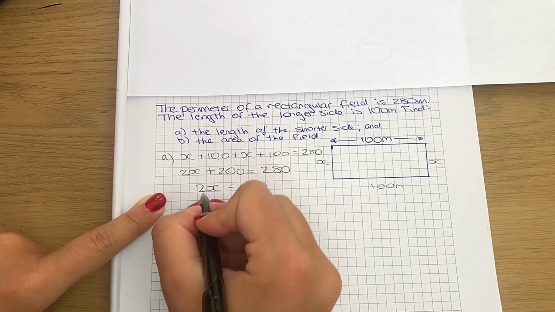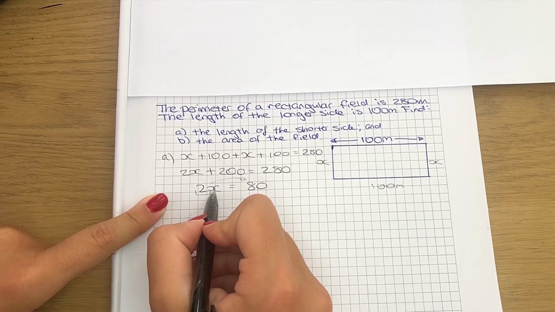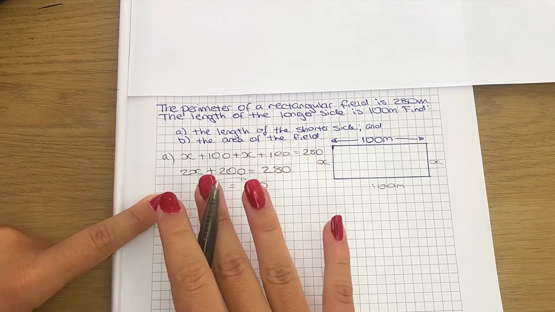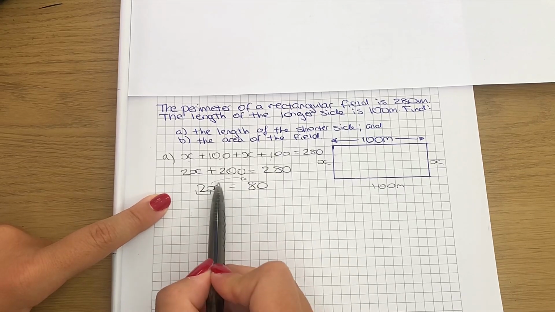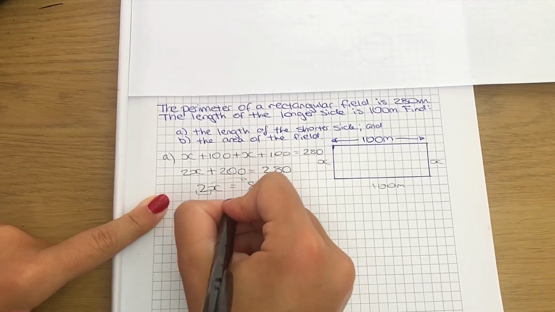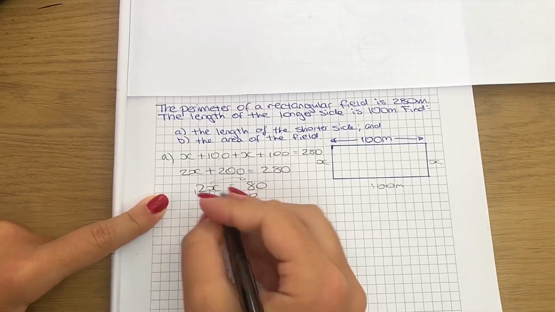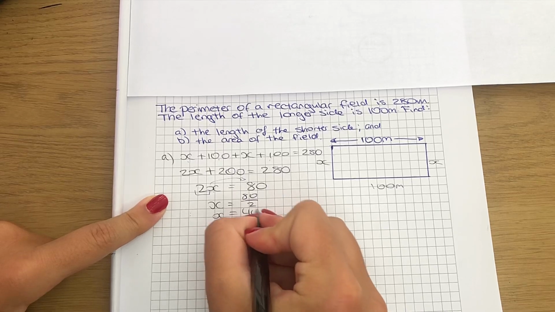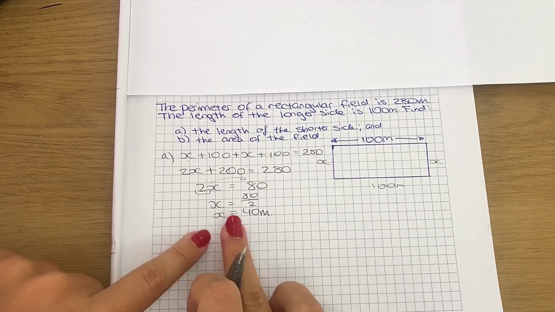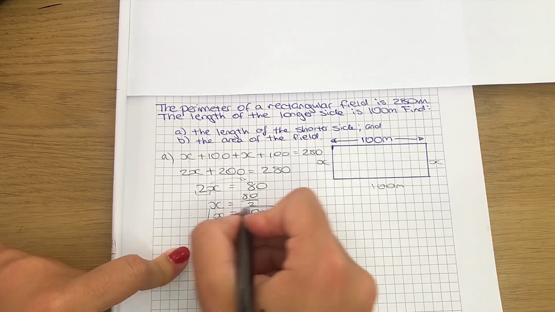And now we can divide by this 2 on the other side because this 2 is multiplying by this x, and when we bring something over to the other side, it is going to do the opposite of what it is doing. In this case, the opposite of multiplication is division. So x is equal to 80 over 2, and 80 over 2 is equivalent to 40. And do not forget your units, m. So therefore, the shorter side is 40 meters.